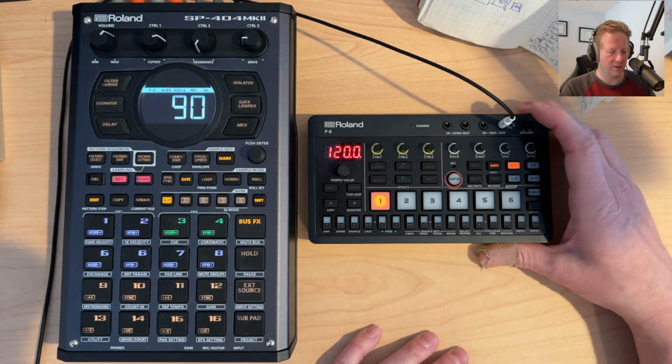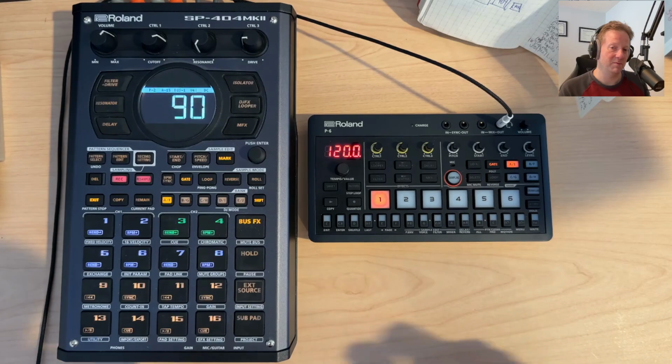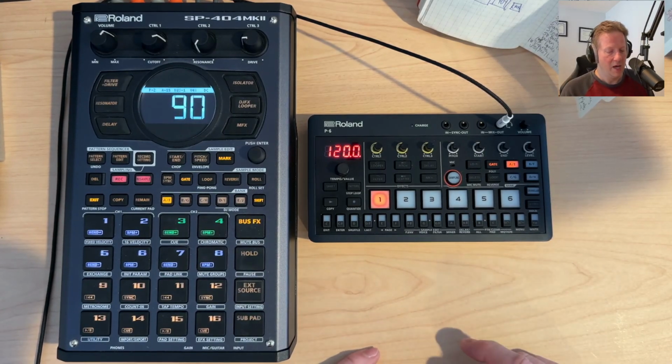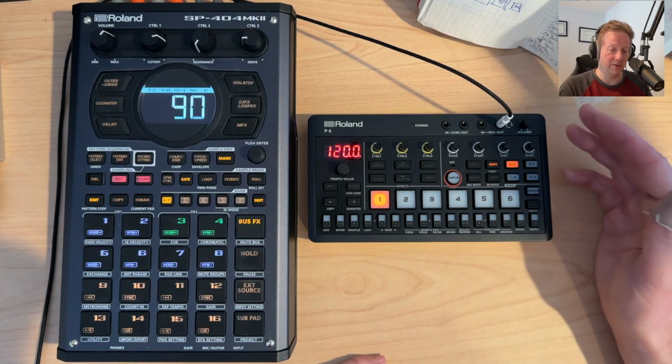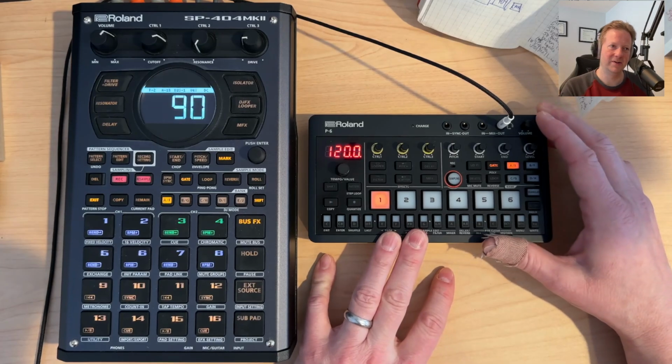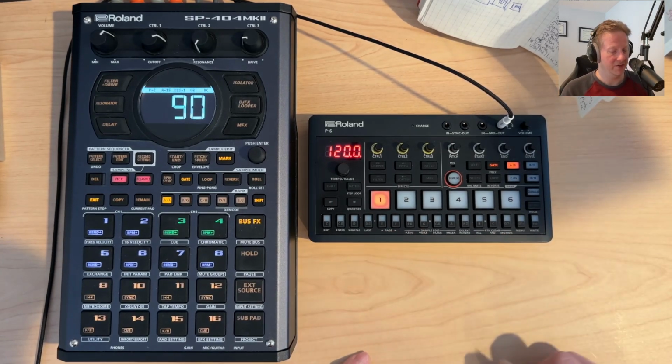I have thought of doing a quick reference for the P6 similar to the SP404 Mark II. I just haven't gotten around to it. But I don't know, it can be frustrating, is just what I'll say. That's why I reach for the menu frequently.